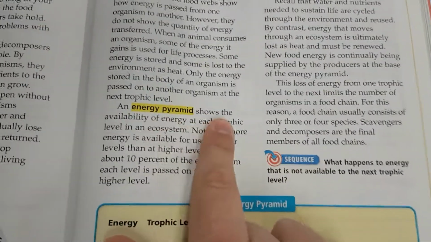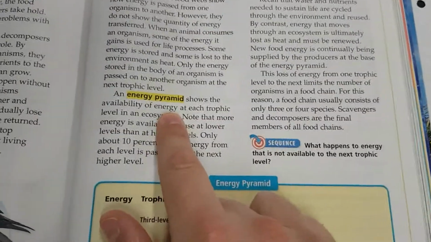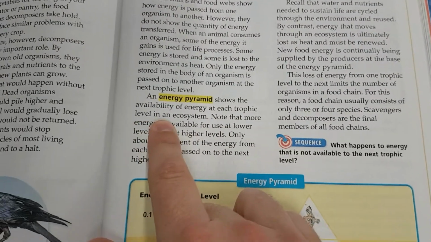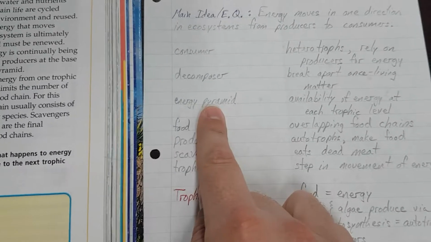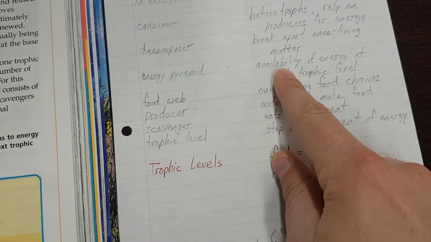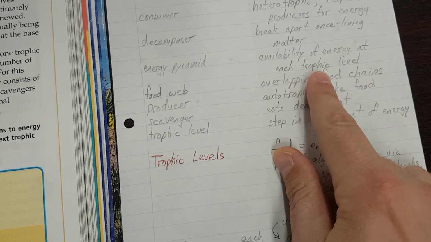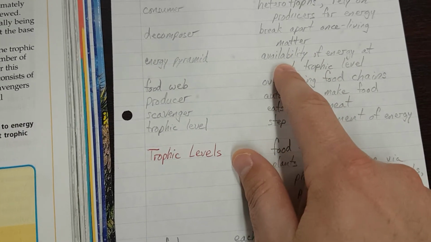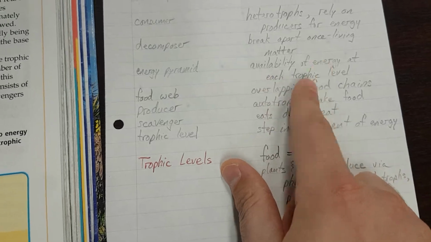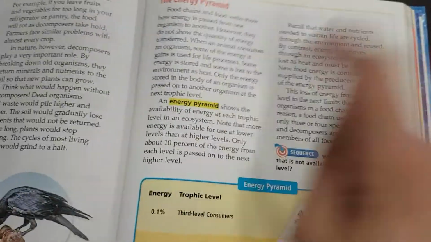An energy pyramid shows the availability of energy at each trophic level in an ecosystem. And there's a picture of one. Energy pyramid, availability of energy at each trophic level. Say trophic. Say availability. Practice saying these words and reading with me. You should be reading with me.